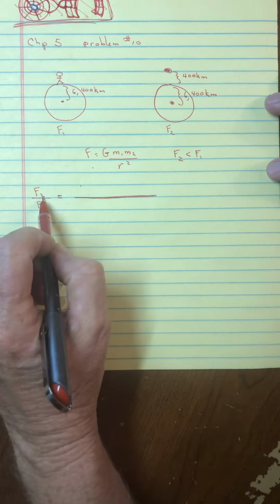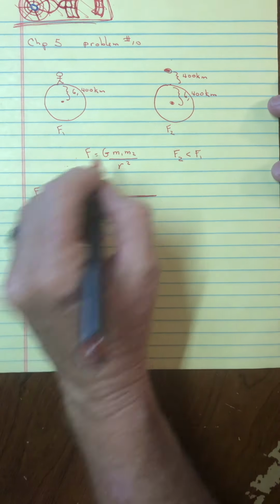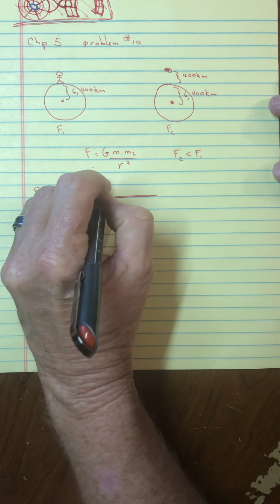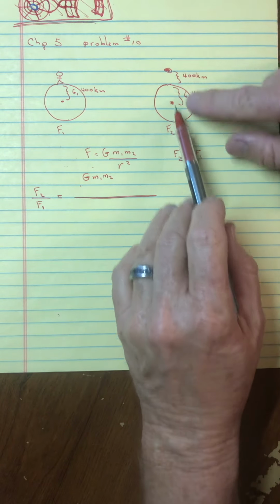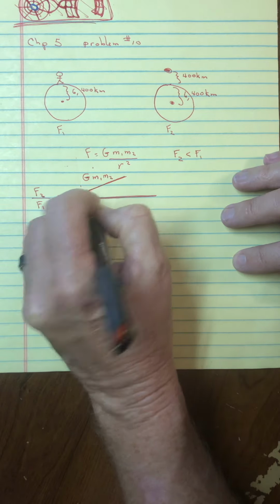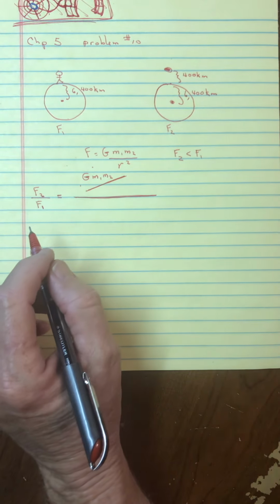So to calculate the force of gravity from the space shuttle using the universal law of gravity, I would go G, and M1 and M2 would be the two objects. So it would be the Earth and me, okay, divided by the distance between them squared.